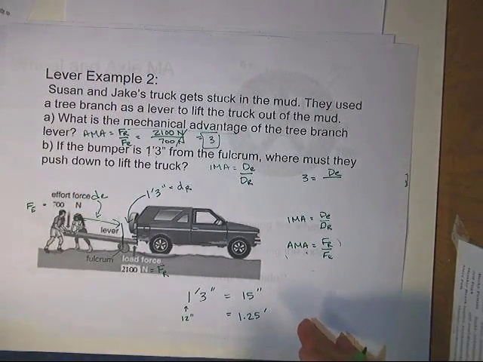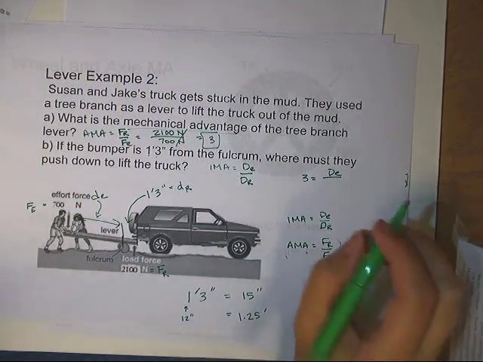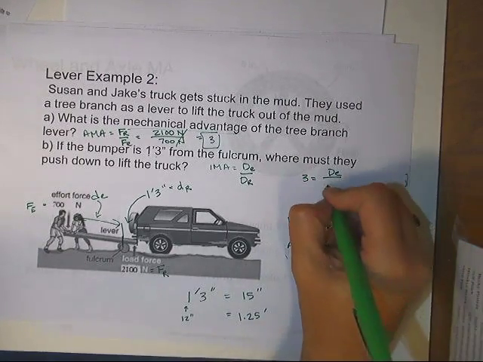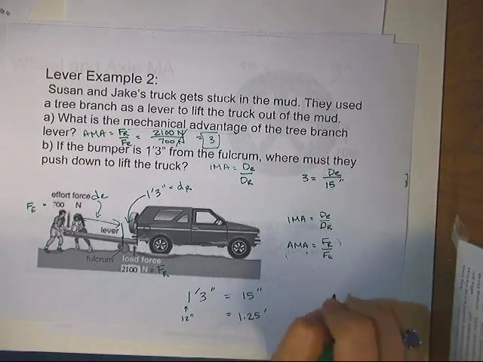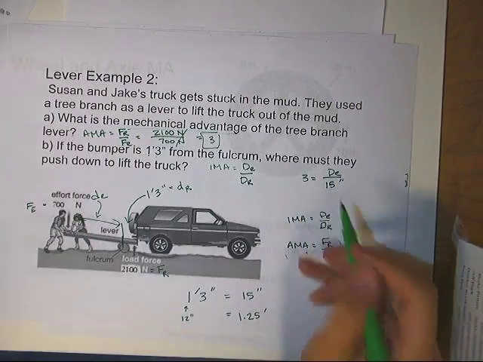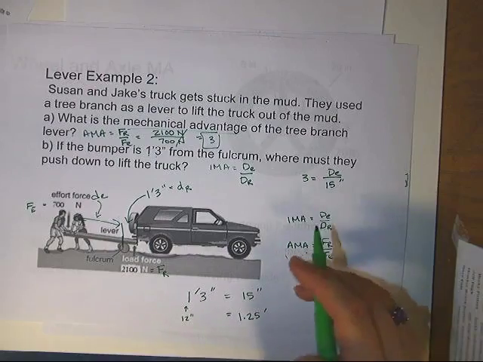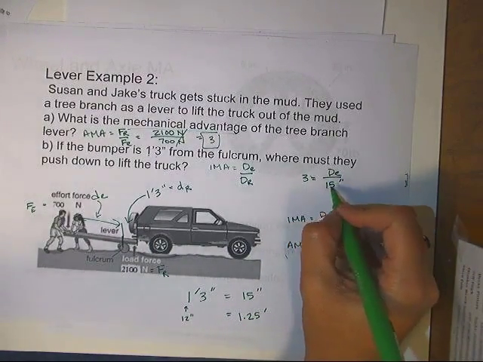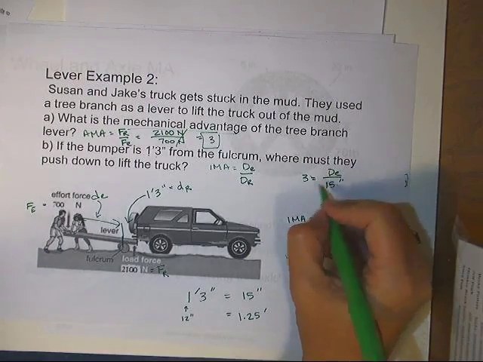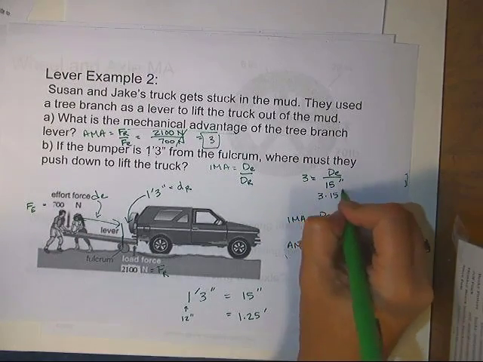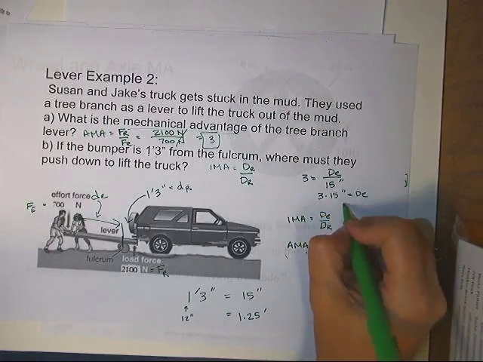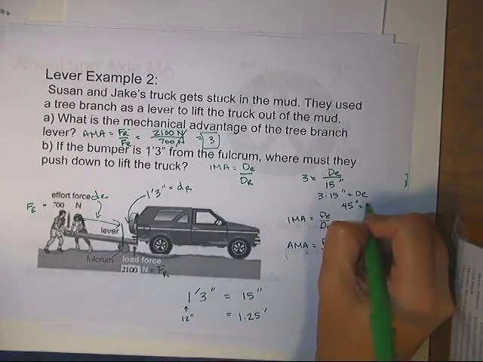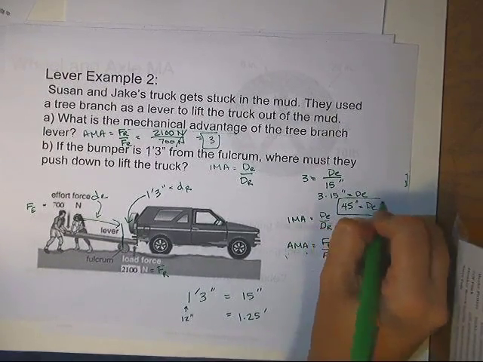You learned how to do those conversions last year. If you don't remember, I can help you out individually. So I'm going to choose to do it in inches, 15 inches. If I choose inches here, that means that my answer that it gives me will be in inches. So again, I can think about cross multiplying these or just multiplying times the bottom. So I've got 3 times 15 inches equals DE. And I find that I need to have this length at least 45 inches so that I can lift the back of the truck.